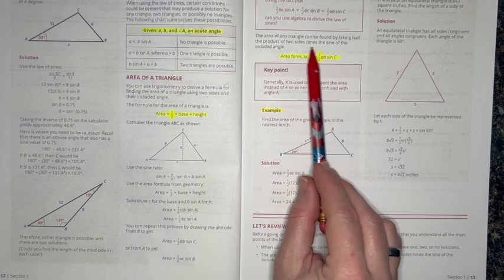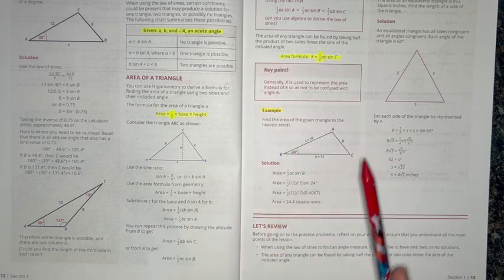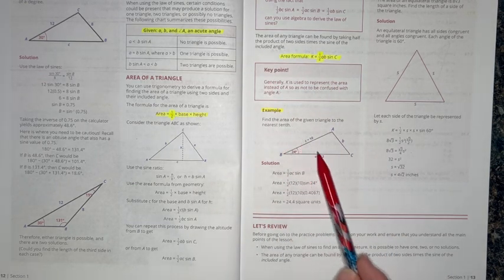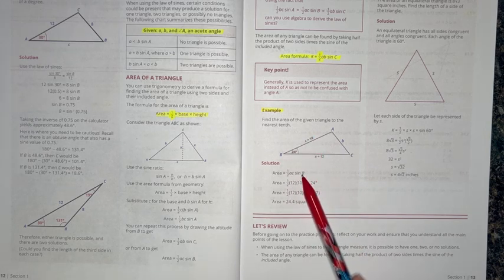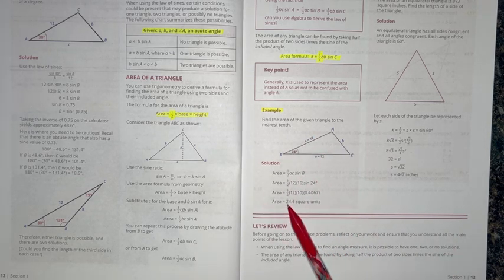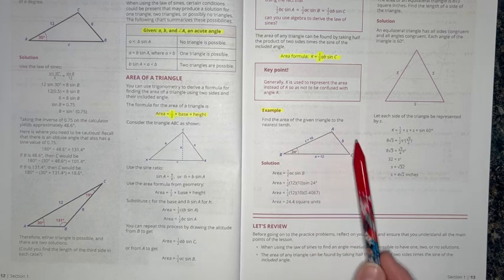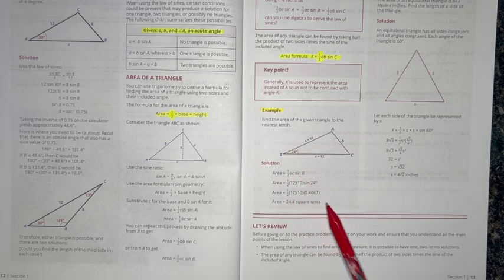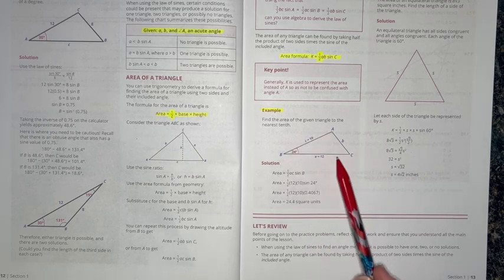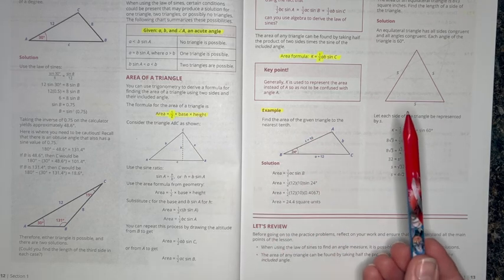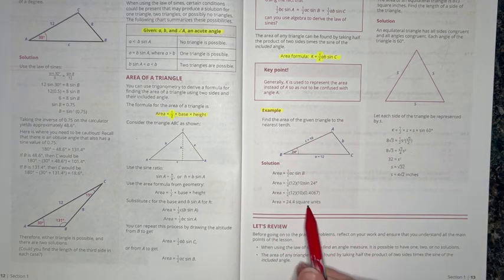This B is the included angle, so that's our sine. They put in the information, they multiply, I mean, it's just a formula. And they get 24.4 square units. Since a unit wasn't listed, they just call it square units, okay? Because area is squared, we have to reference that somewhere. So if they don't give you a unit, you just write square units, okay?